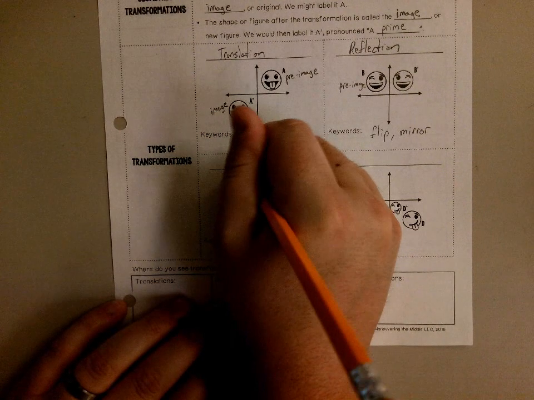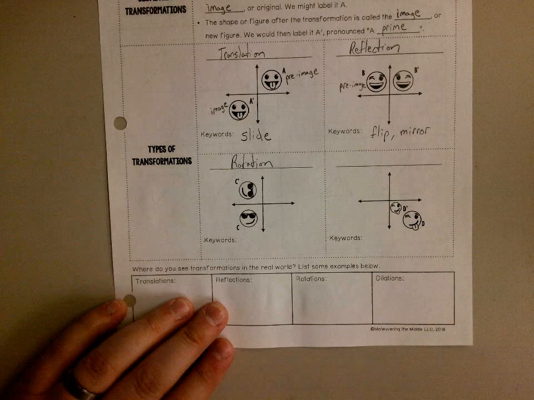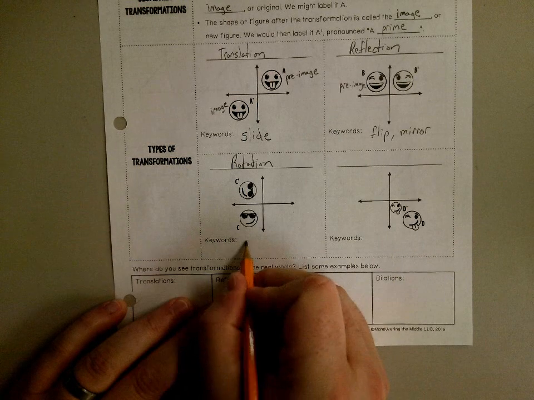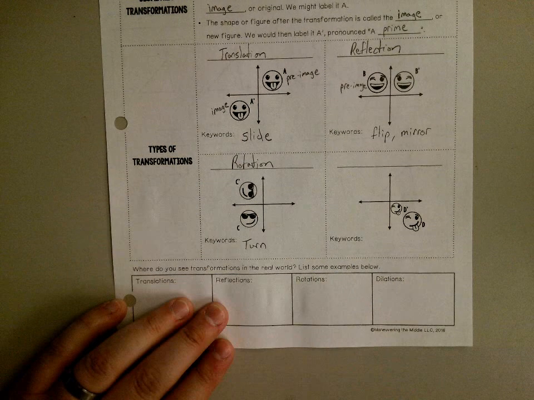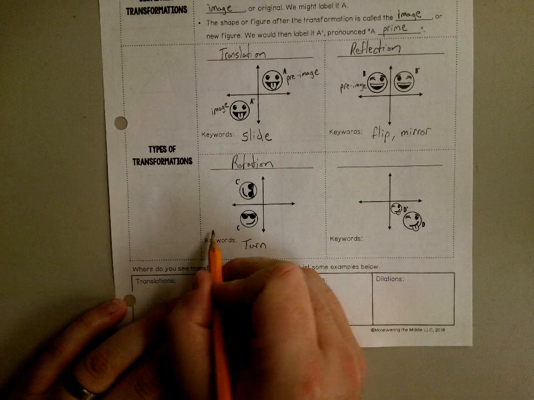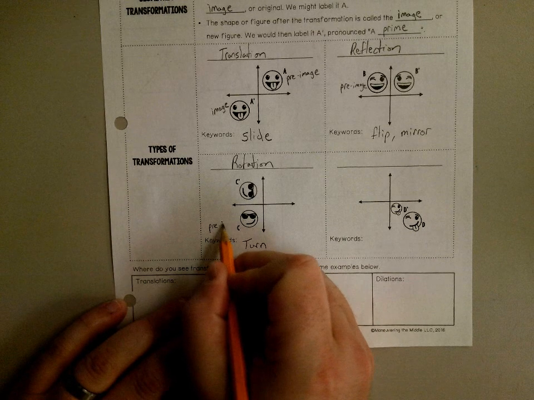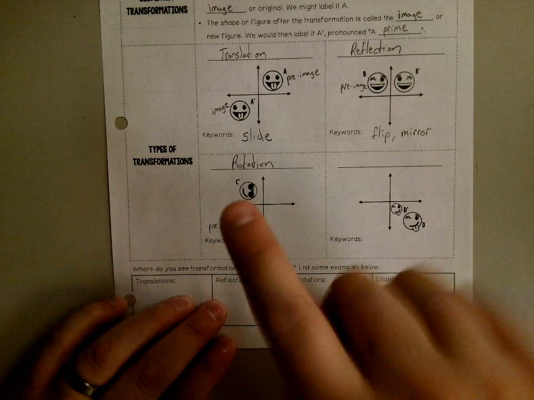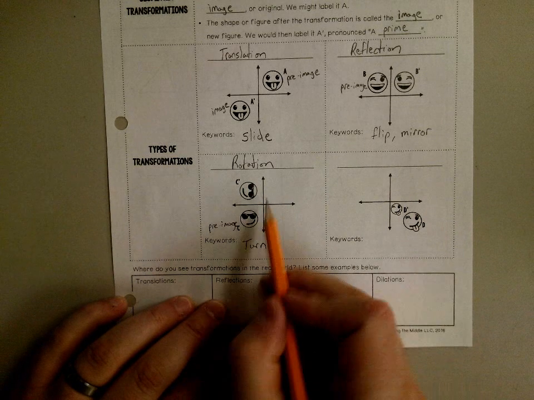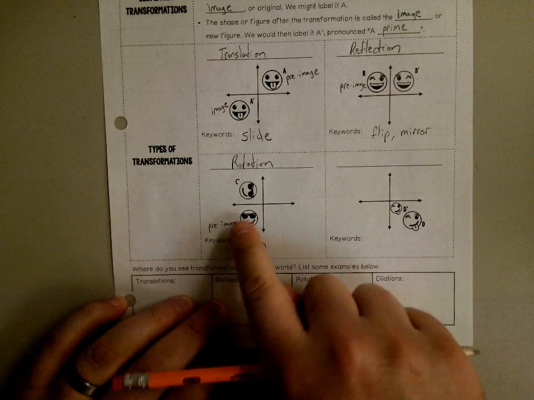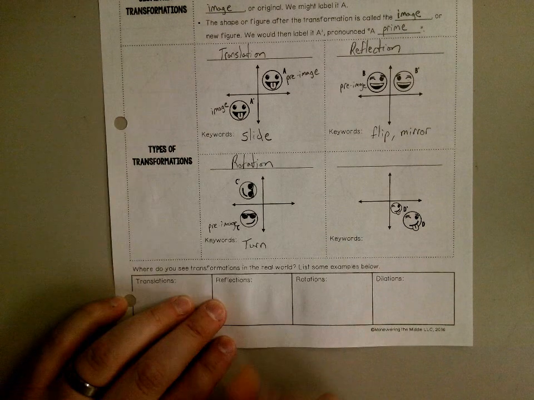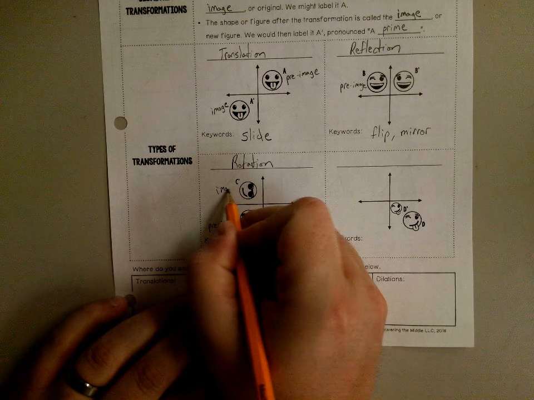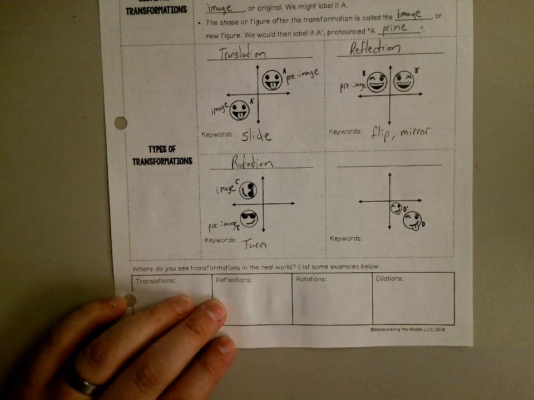The next one we're going to talk about is a rotation. The key word we use here is a turn. We've got C here, our pre-image down here, and what we did was we took it and we rotated it. We turned it around this origin here, as we went around, to get our image here. So a rotation is just a turn.